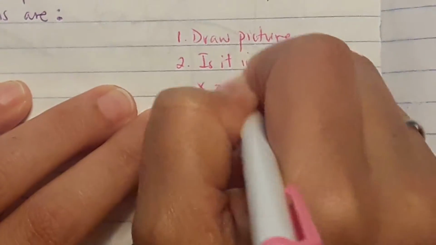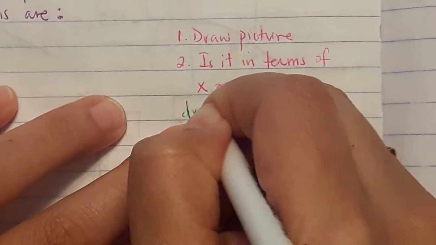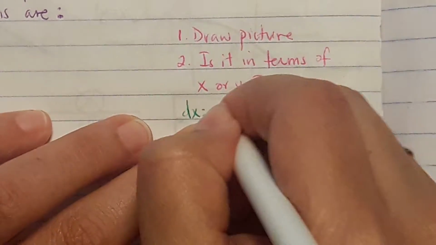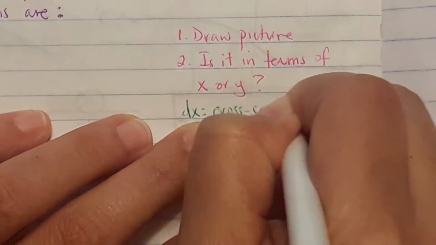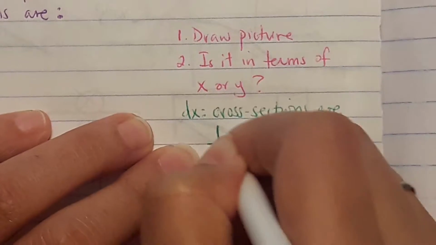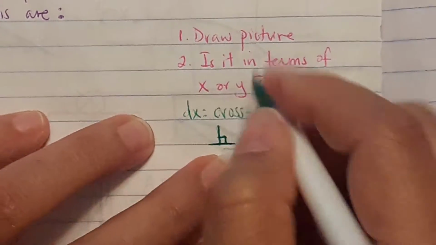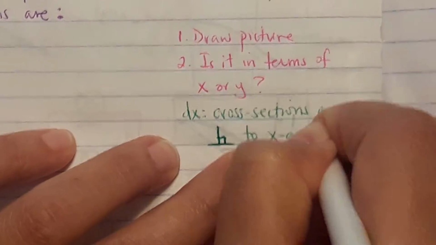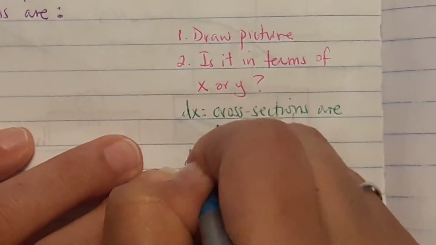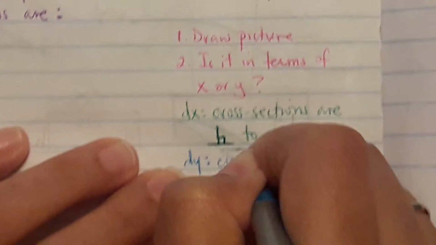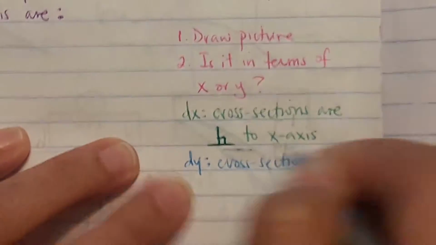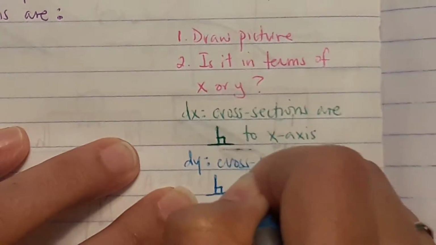Alright, so first thing you do is you draw a picture. The second thing you do is you ask yourself, is it in terms of x or y? If it's in terms of dx, which is x, the cross sections are perpendicular to the x-axis, meaning they meet the x-axis at a 90-degree angle. So if it's dx, it's perpendicular to the x-axis. If it is dy, which means it has to deal with y, the cross sections are perpendicular to the y-axis.